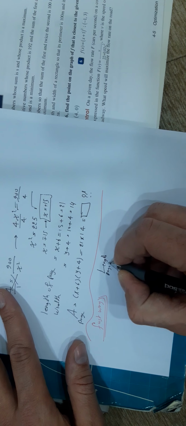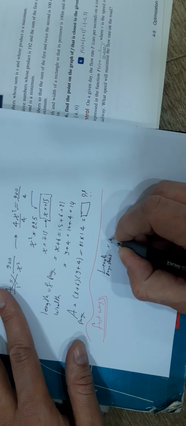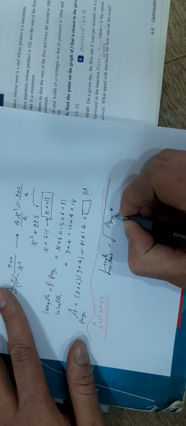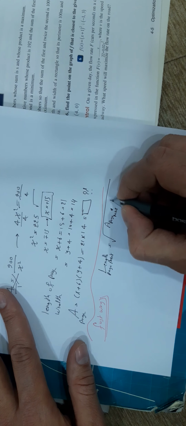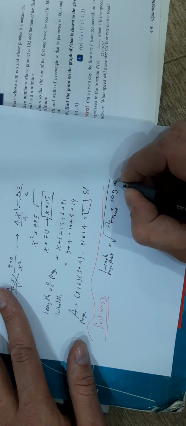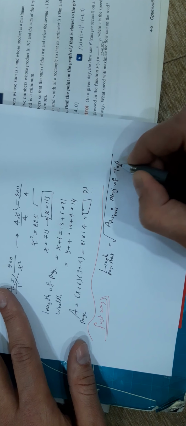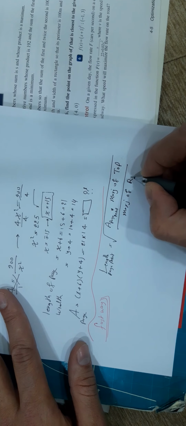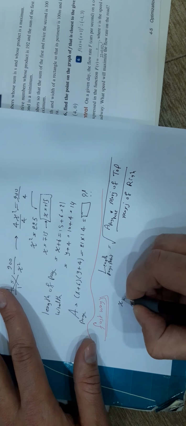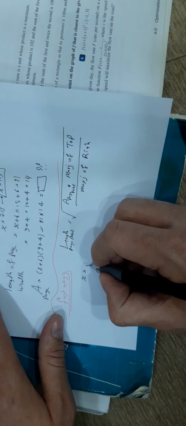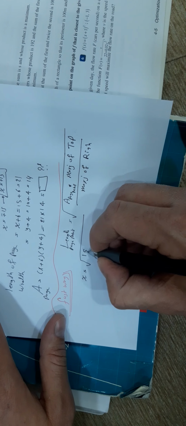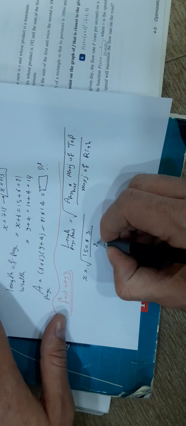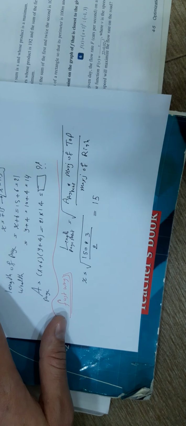The length of the page print x is equal to the square root of the area of the page print multiplied by the margin of the top divided by the margin of the right. يعني x is equal to the area, which is given as 150, multiplied by the margin of the top, which is 3, divided by the margin of the right, which is 2, so it is equal to 15 by calculator.